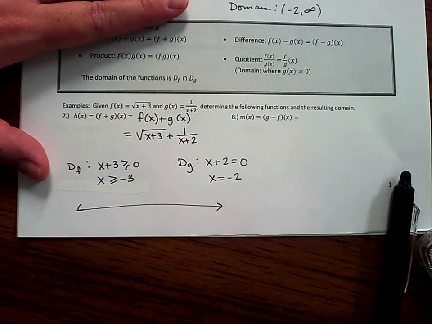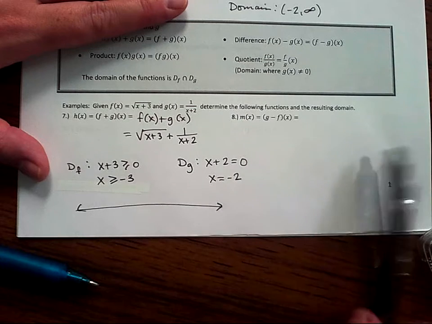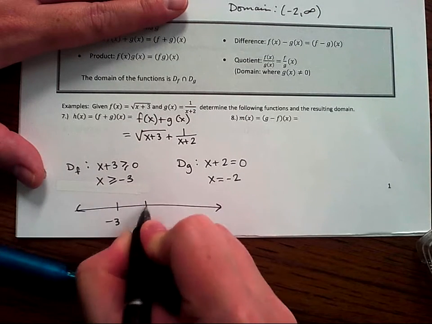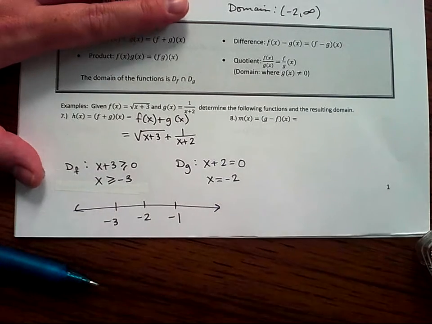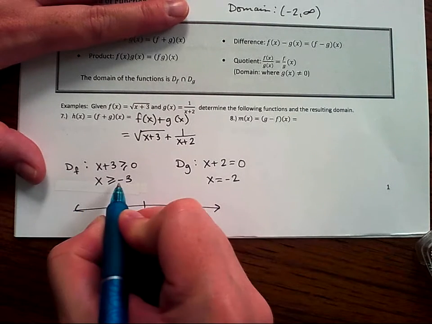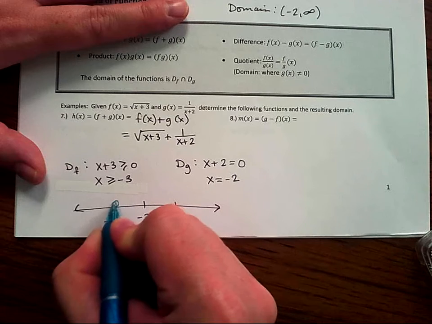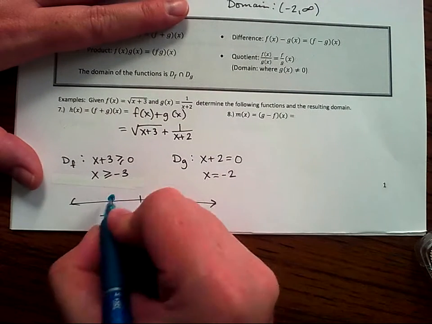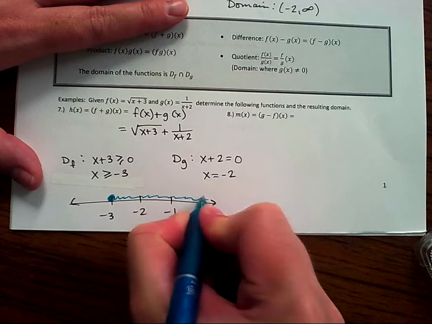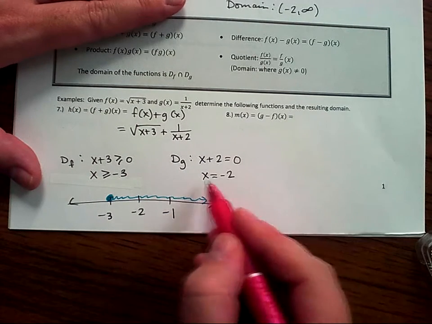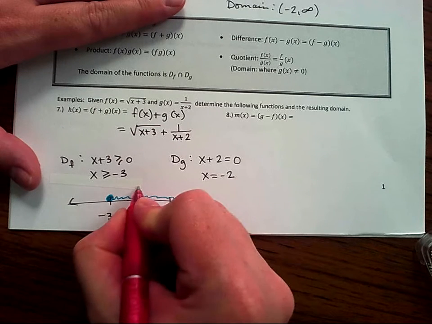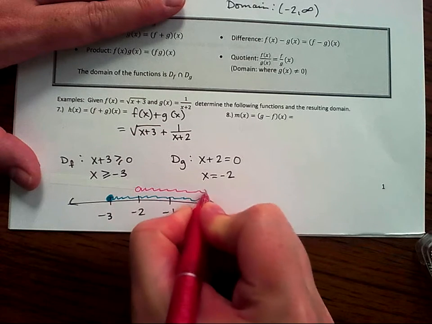So let me do, in blue, I need -3, -2. I like to have at least 3 values, right? X is greater than or equal to -3, so at -3 I have a closed circle. Which way am I shading? To the right, good. Now how do I draw everything except for -2? Open circle around -2, and then everything else is shaded.